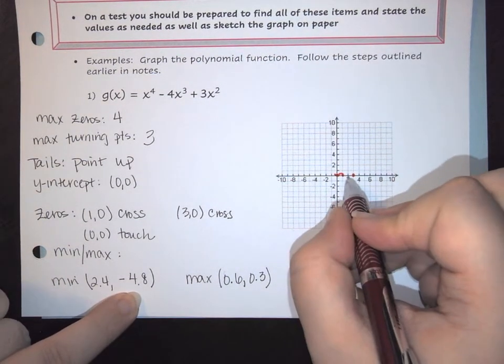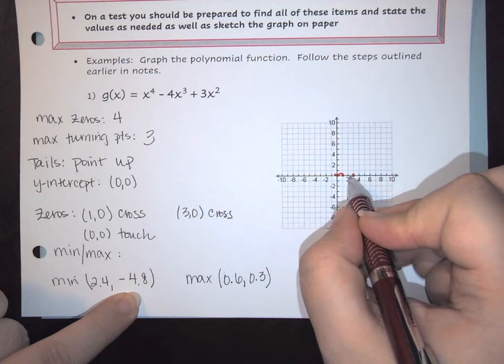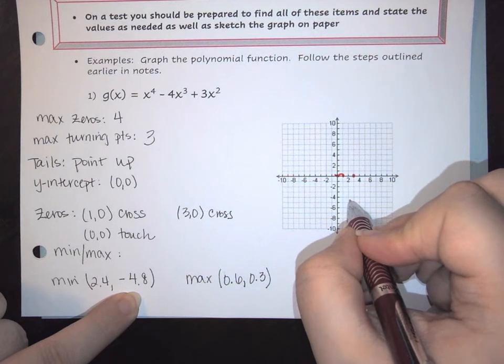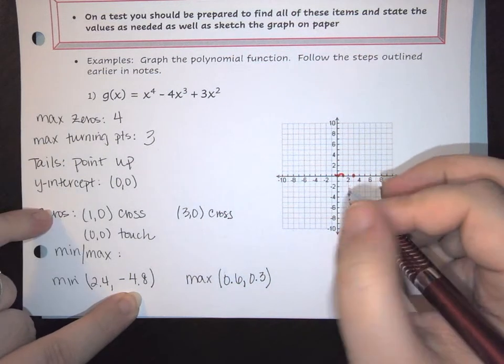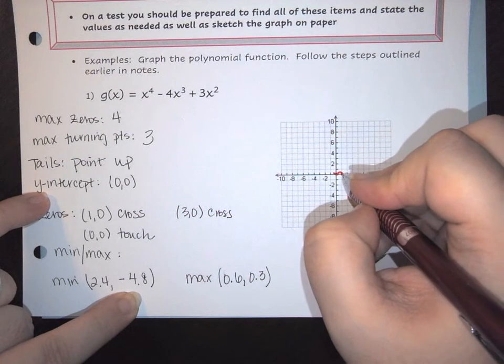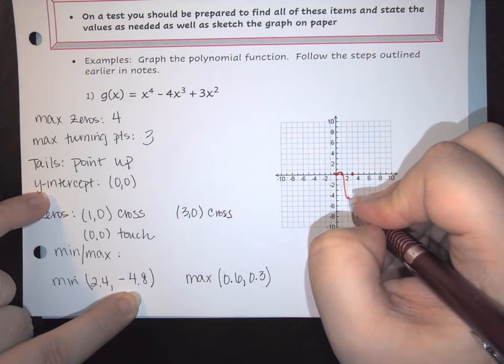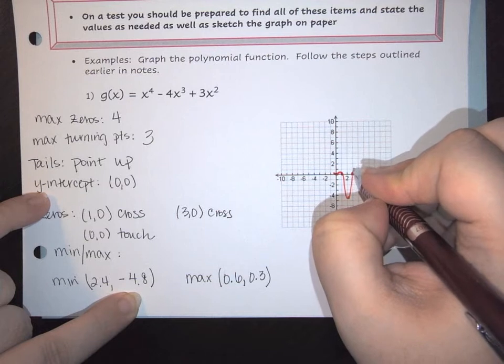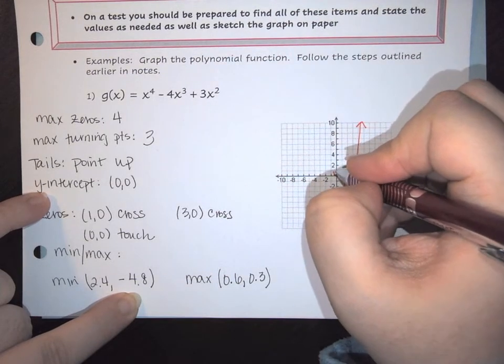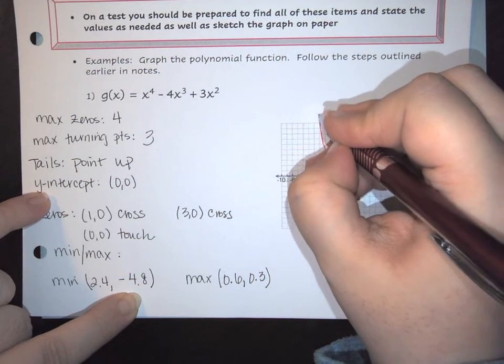So we're going to go, here's 2, we're going over a little, and we're going to be down here at almost 5. So this is going to come down, and then it's going to go straight back up, crossing through the intersection and up. And then this one, we already knew, is going to go up.